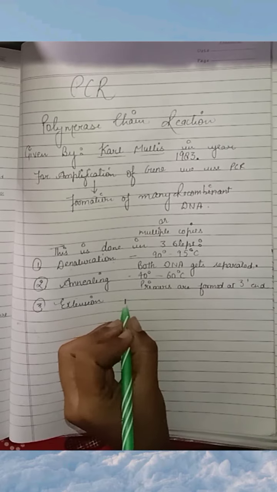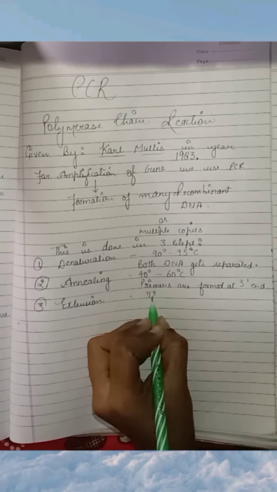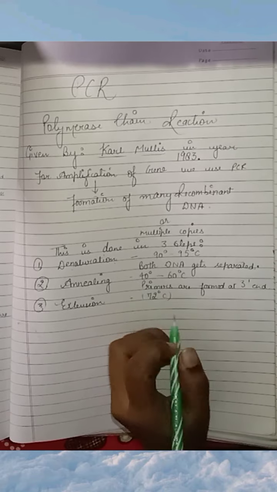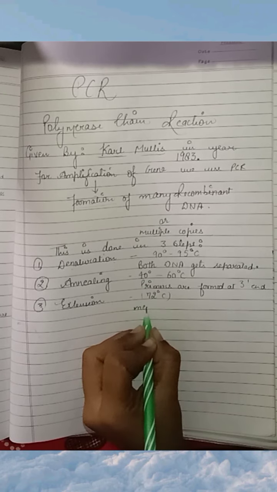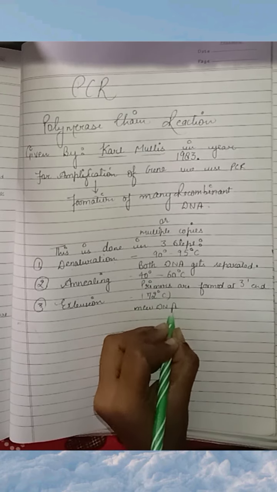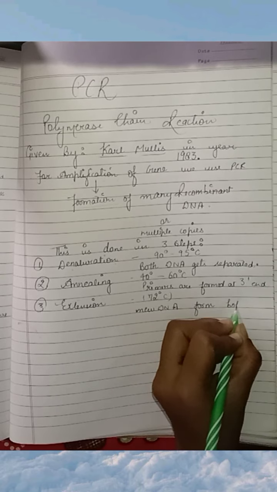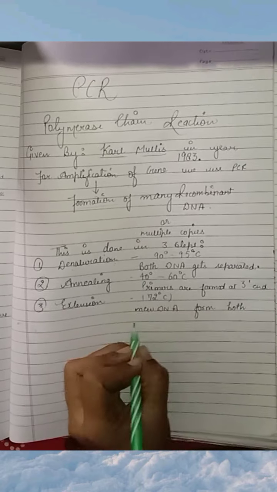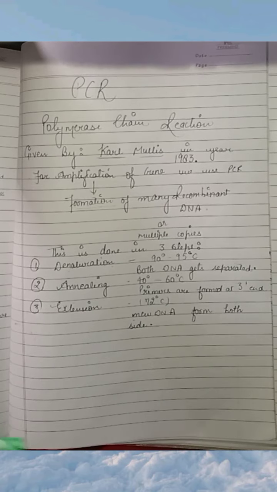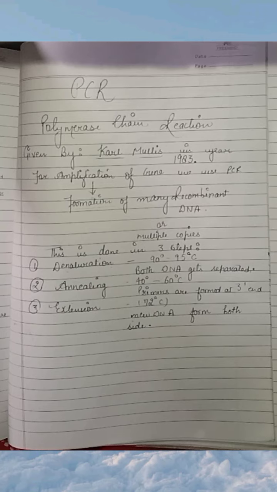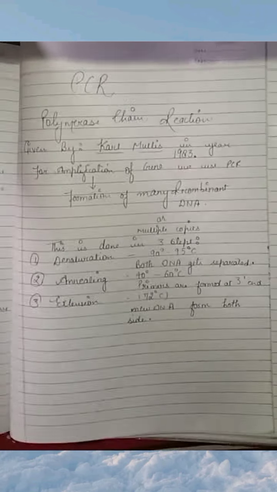Extension means to increase the extent. The new DNA forms on both sides in this process, at a temperature of 72 degrees Celsius, and the temperature may vary here too according to the place where you are doing this process. So this is all I have explained. These are the processes by which we can make new DNA.